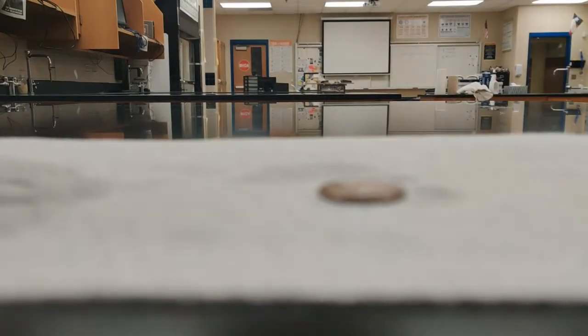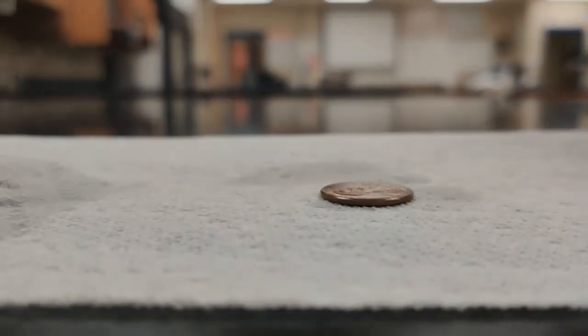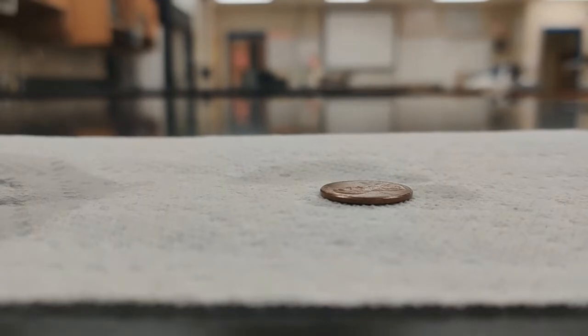I'll dry off my penny again, so you always want to start with a nice dry surface. I'm going to scoot over my paper towel and refocus my camera. And now we can do trial 3.